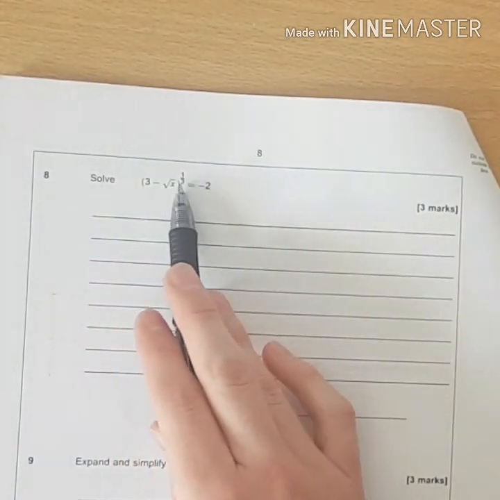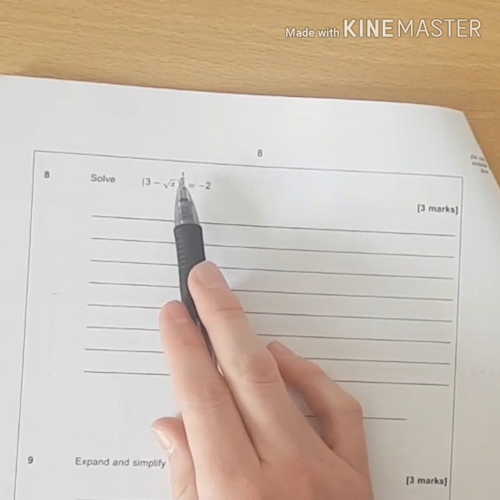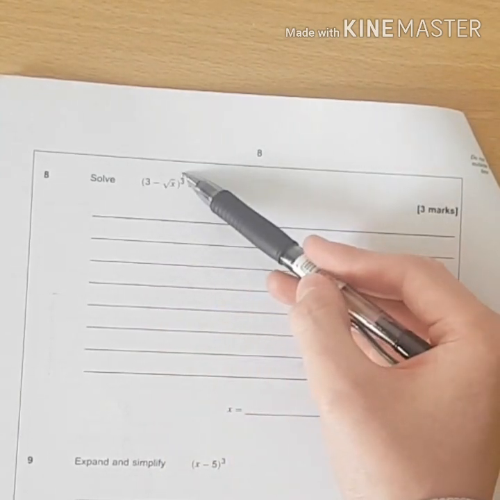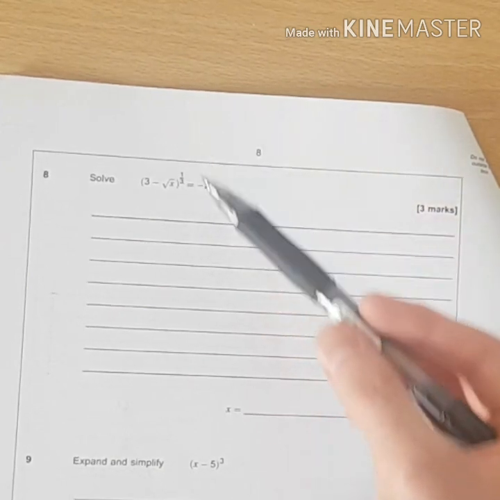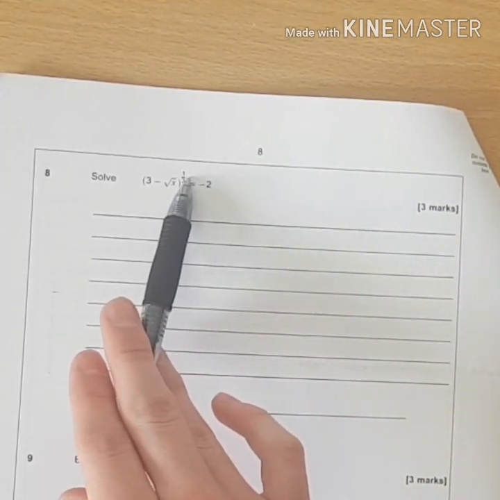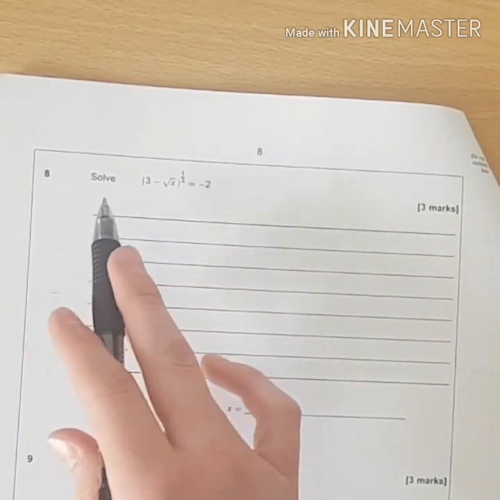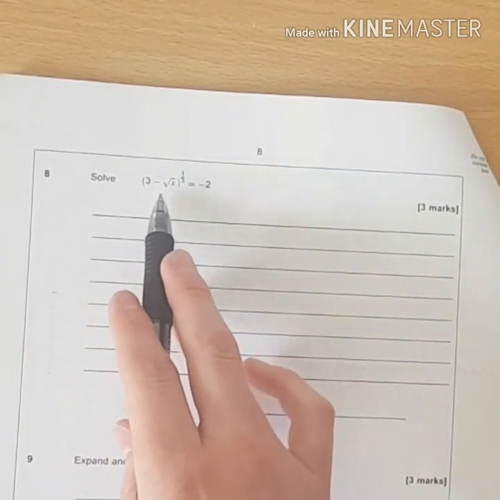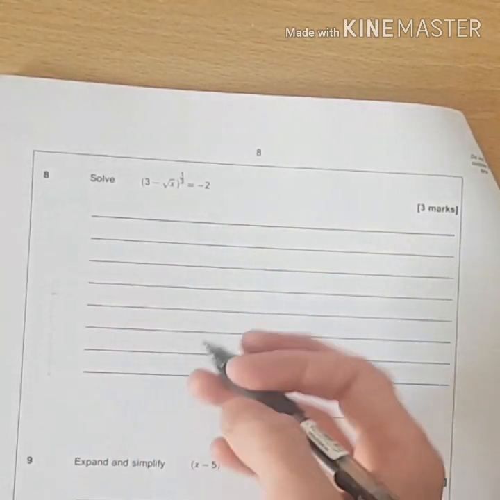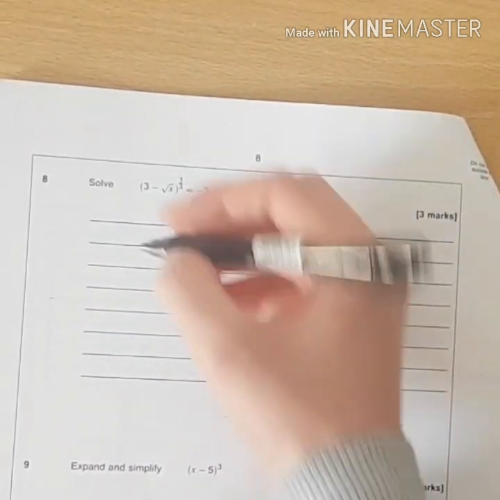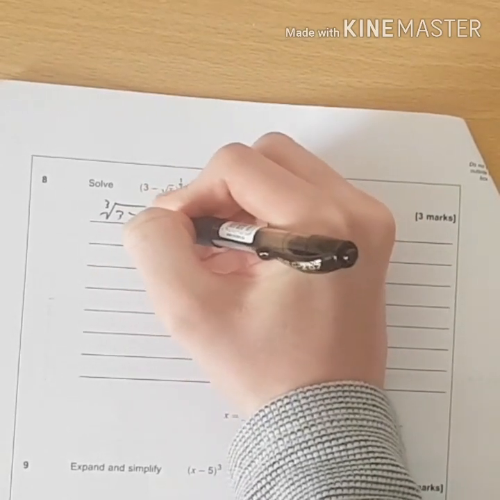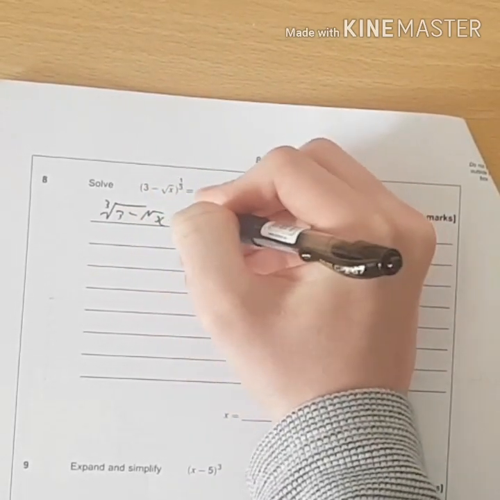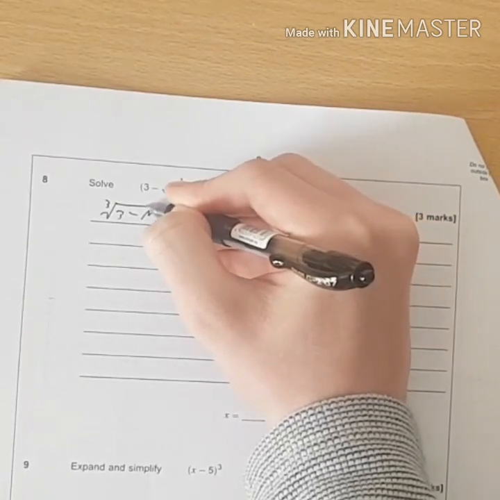So, the power of a third, according to indices rules, is that the numerator is the power and the denominator is the root. So since we have the denominator of 3, this is equivalent to the cube root. The cube root of 3 minus root x equals minus 2. So we can write this down. So the cube root of 3 minus root x is equal to minus 2.